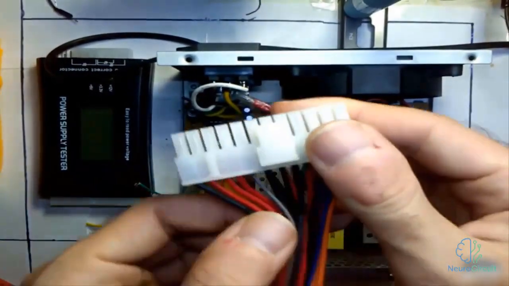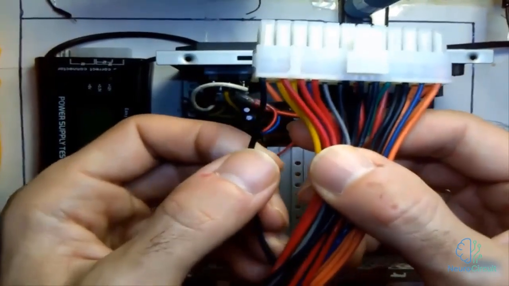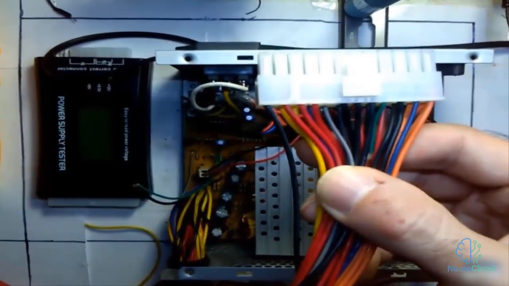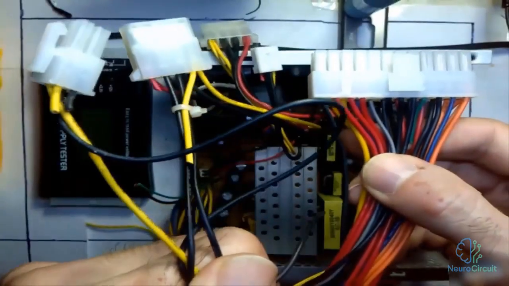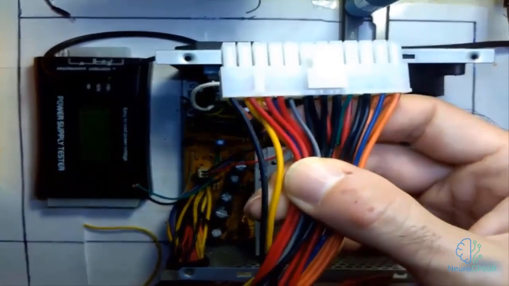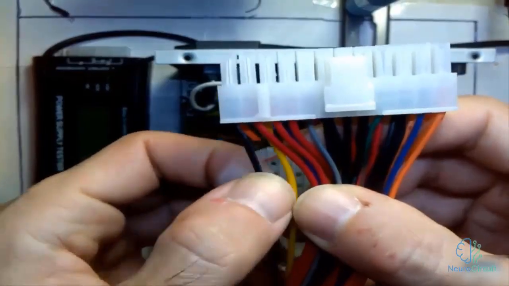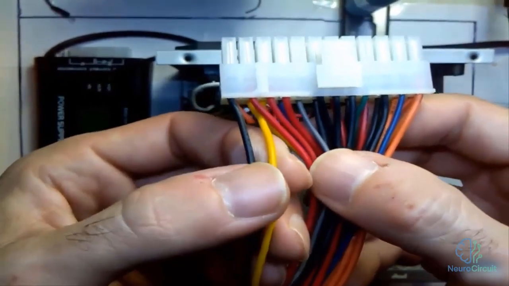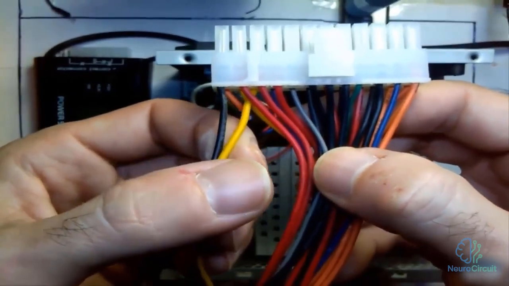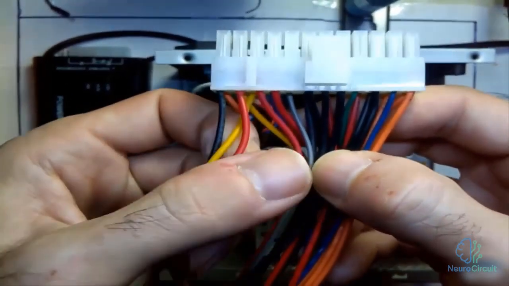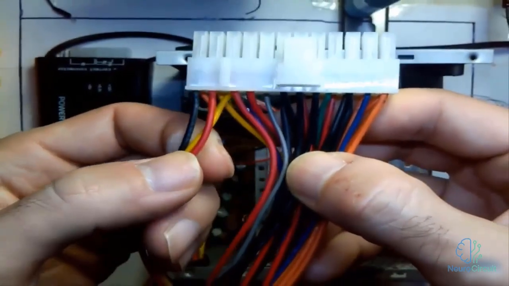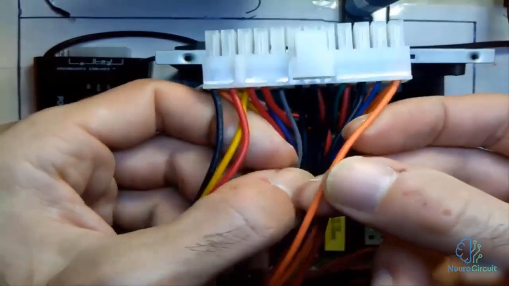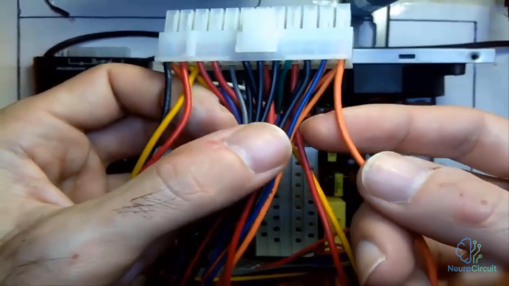Now, regarding the power supply wires, remember that the black wire is always negative, no matter which connector the black wire is in. Look, in this connector or any other connector you plug in, the black wire is negative and the yellow wire is positive 12 volts. So, if we want to measure the voltage from these wires, it should show us positive 12 volts. The red wire is positive 5 volts, and when we test it, we can see whether it gives 5 volts or not. The orange wire is also positive, meaning it should show us 3.3 volts.